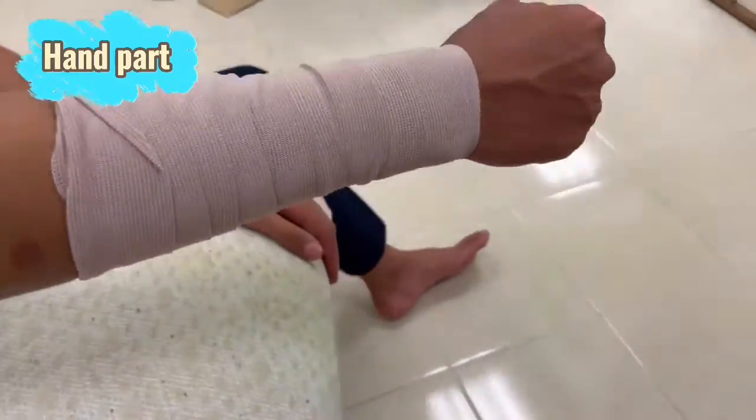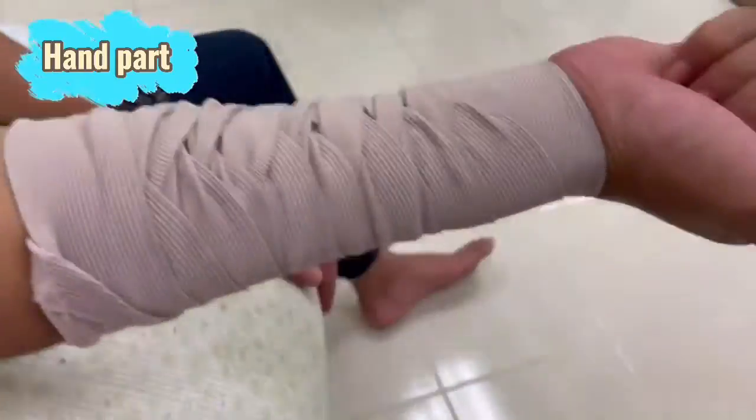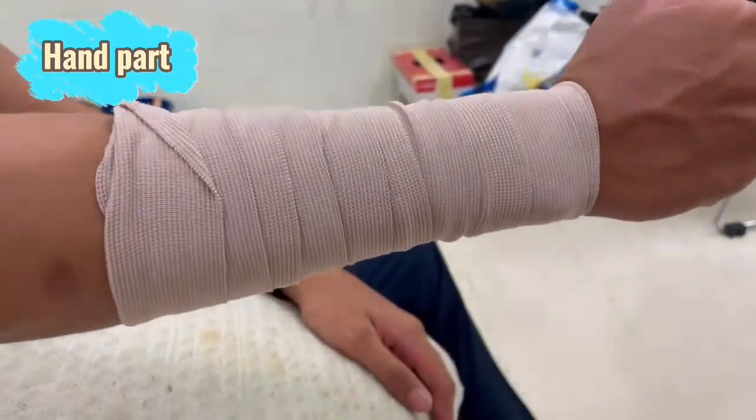Make sure this bandaging technique is not too tight and not too loose because it can affect the circulation of the victim.